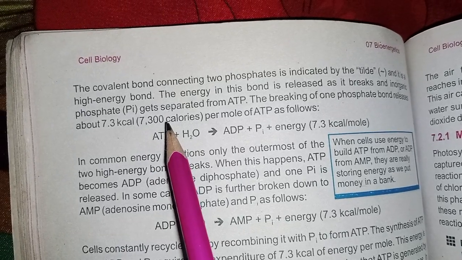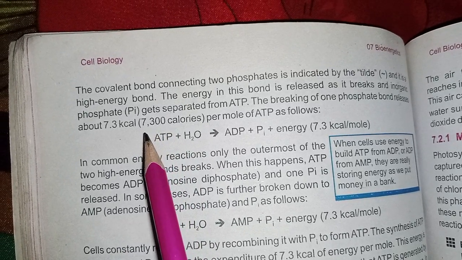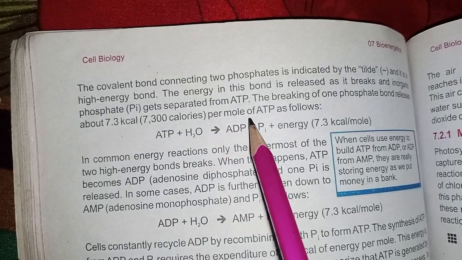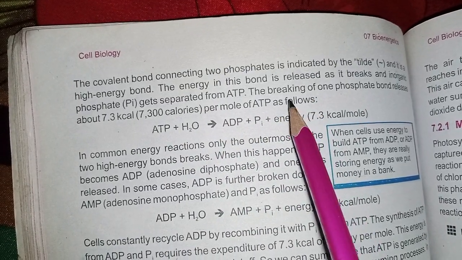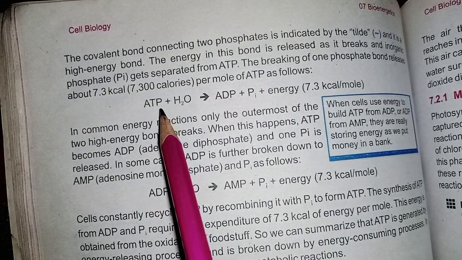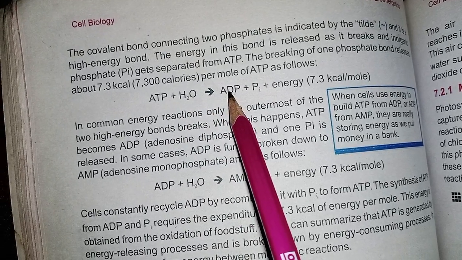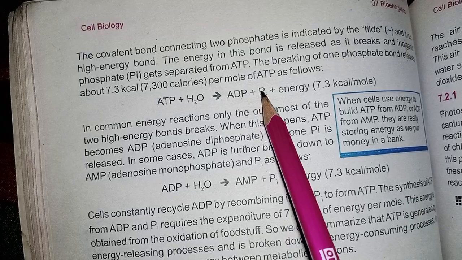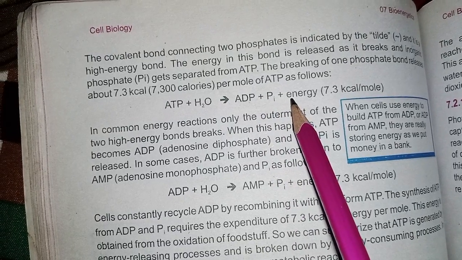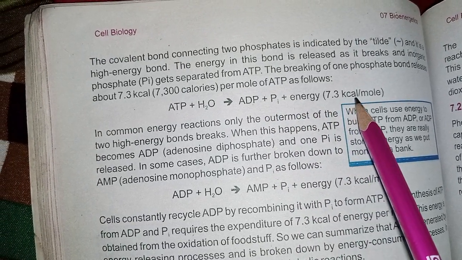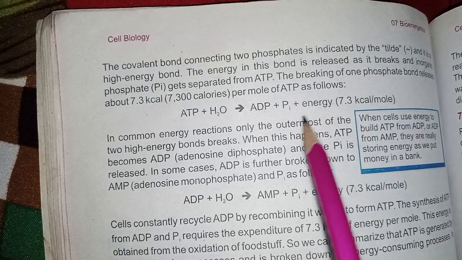In other words, 7,300 calories per mole of ATP, as follows. ATP reacts with water and produces ADP, and one phosphate bond is broken down and produces the energy, 7.3 kilocalories per mole.